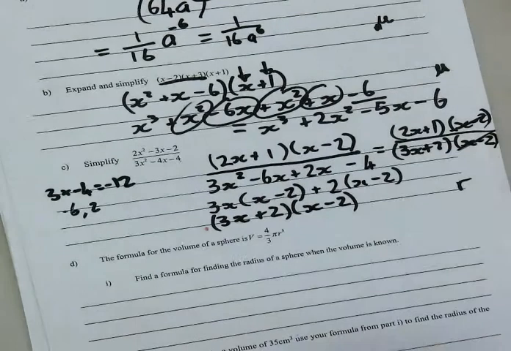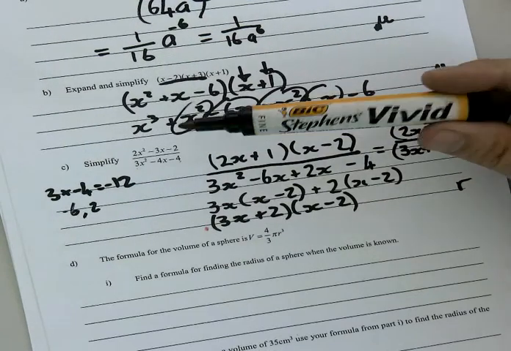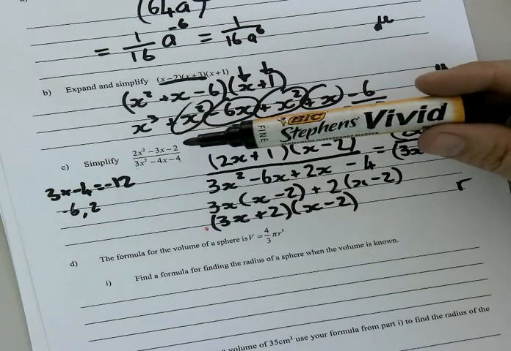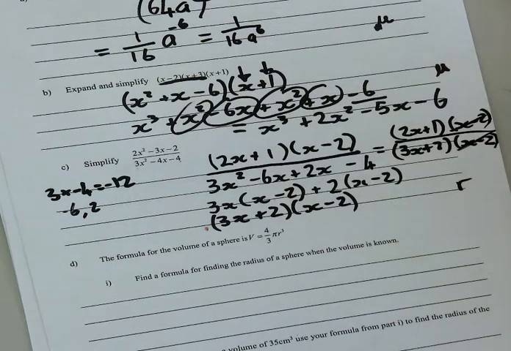If you had factorized these and maybe made a mistake along the way, you'd still get an achievement mark. So you can pull achievement marks out of some of the merit and excellence questions still. Okay, questions? Okay, moving on.